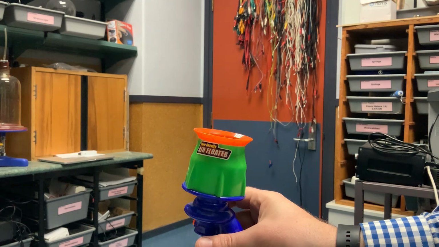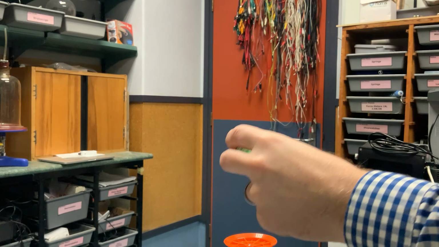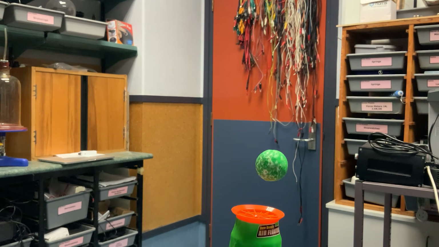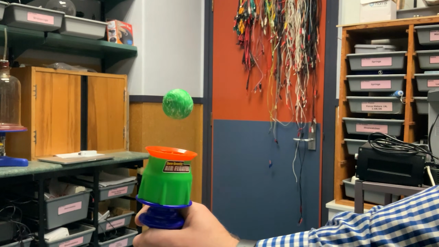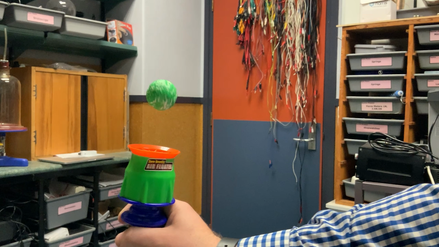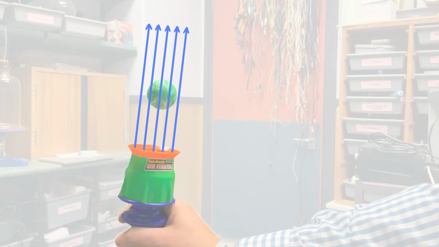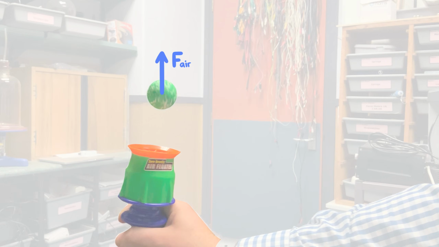I have here a zero-gravity air floater, a name that makes for good marketing, but not good physics. What's really going on, as you've probably deduced, is that a flow of air upwards, producing an upwards force on the ball, is counteracting the downwards force of gravity, which we can regard as more or less constant, and certainly at no point zero.